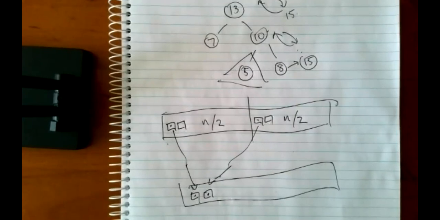Now, the easy explanation of why merge sort runs in order n log n is to work out where the runtime comes from, what operations are costing us runtime. The splitting is more or less free, right? You can split something and it's not particularly costly. But the merging actually requires work.